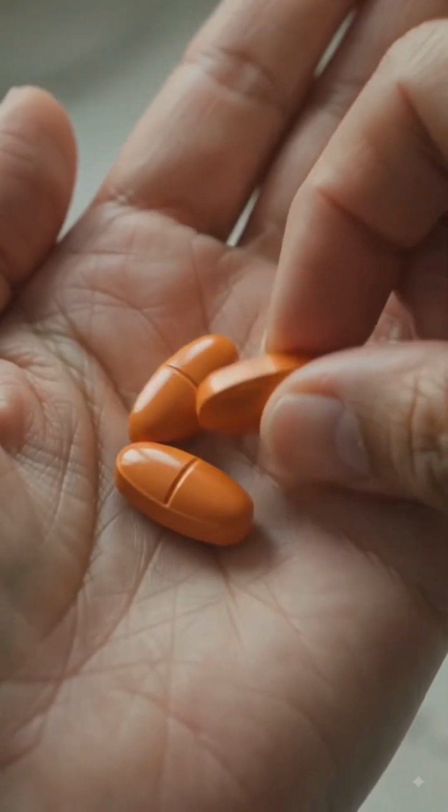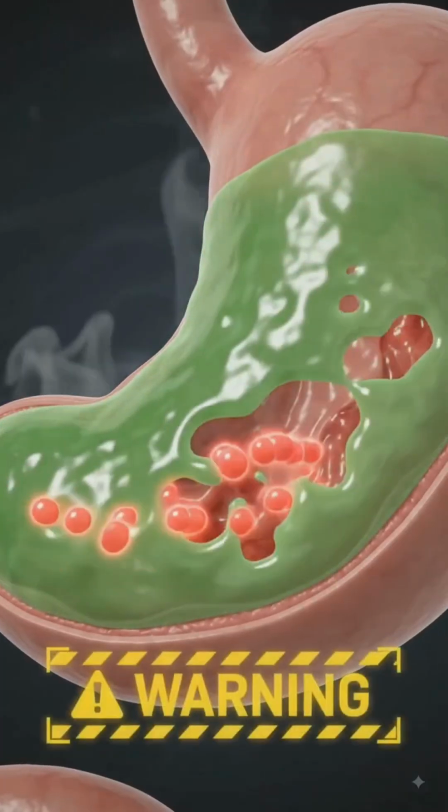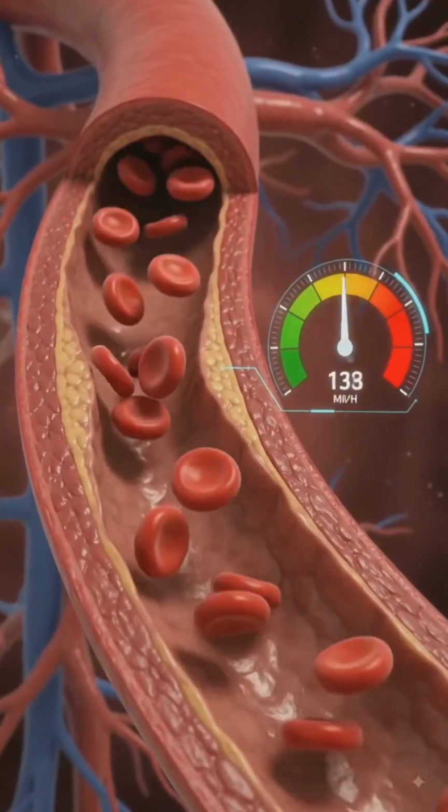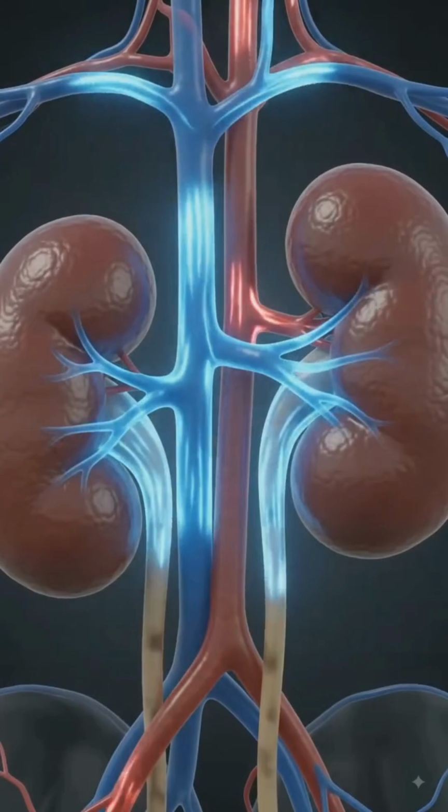Long-term use of NSAIDs like ibuprofen can damage your stomach lining, leading to ulcers. They also increase blood pressure and cause chronic kidney damage over time.